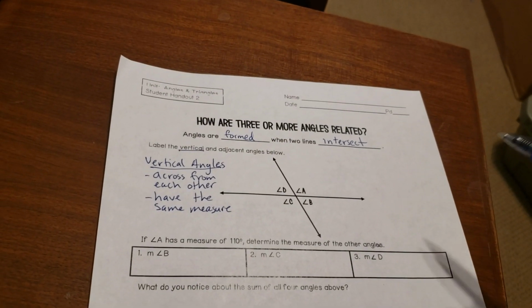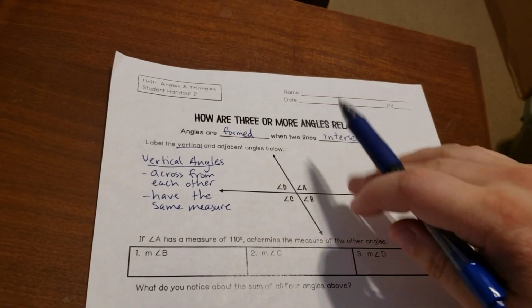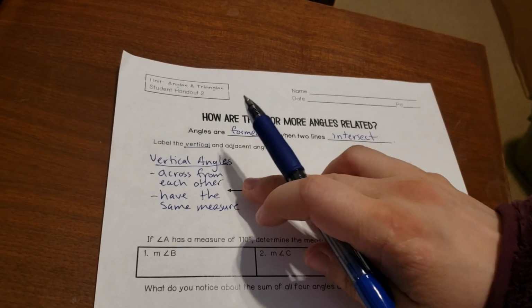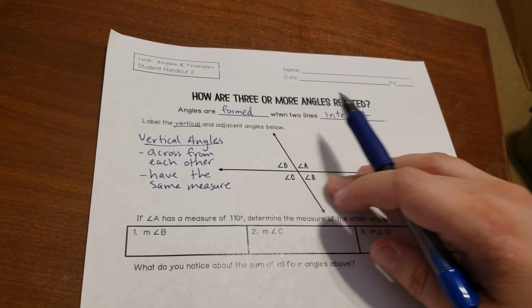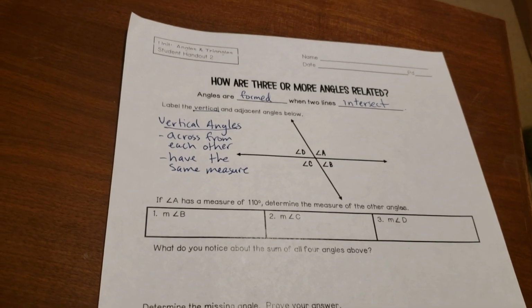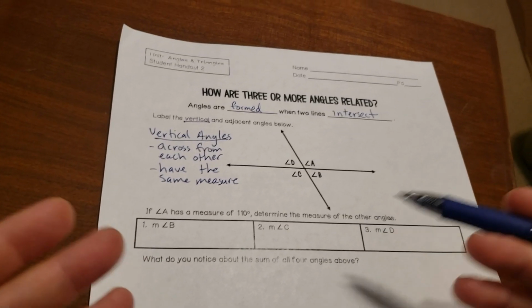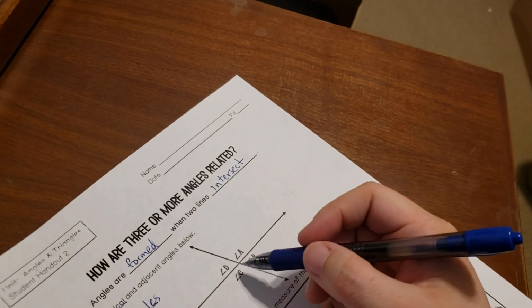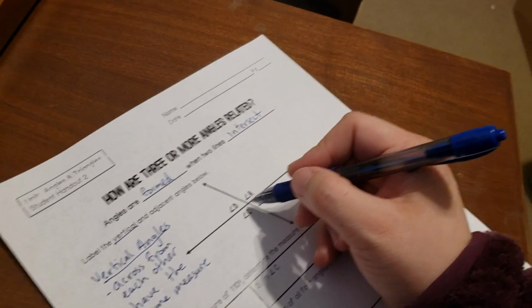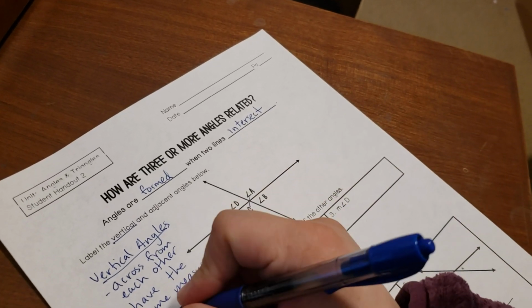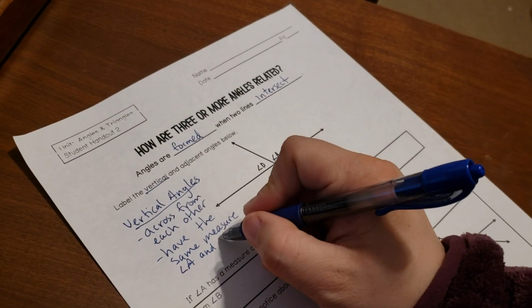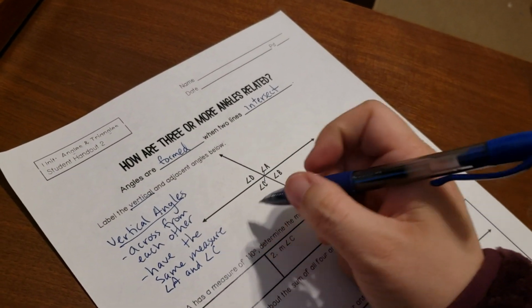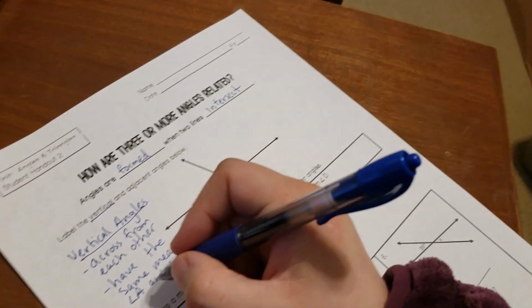And you can kind of see that. If I were to pick this shape up and spin it around 180 degrees, this shape over here, the angle D, would line up exactly with the shape of angle B on the other side. Same with angles A and C. They're across from each other. You can tell that they're about the same shape. So the vertical angle pairs in this figure are A and C. I'm going to write that angle A and angle C are across from each other. And angles B and D are across from each other.